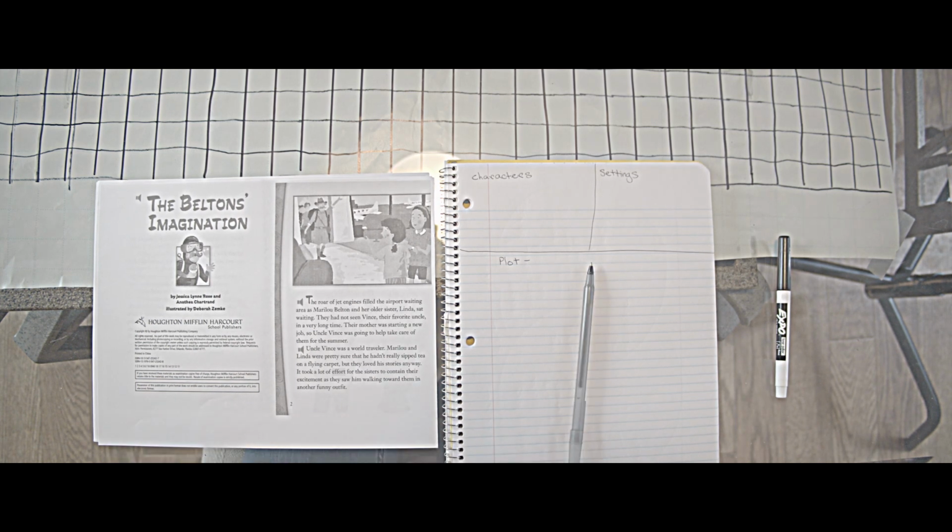Okay, let's start. The roar of jet engines filled the airport waiting area as Murillo Belton and her older sister Linda sat waiting. They had not seen Vince, their favorite uncle, in a very long time. Their mother was starting a new job, so Uncle Vince was going to help take care of them for the summer. Uncle Vince was a world traveler. Murillo and Linda were pretty sure that he hadn't really sipped tea on a flying carpet, but they loved his stories anyway. It took a lot of effort for the sisters to contain their excitement as they saw him walking toward them in another funny outfit.